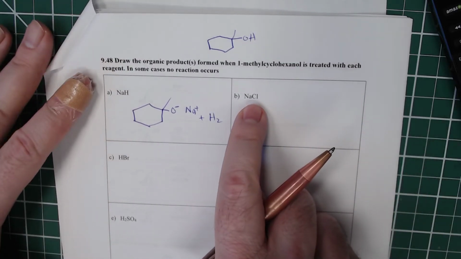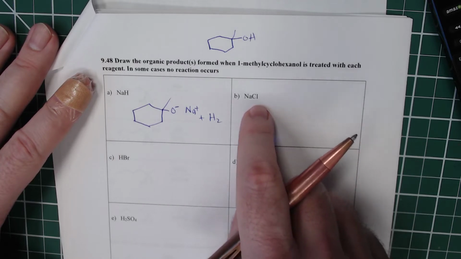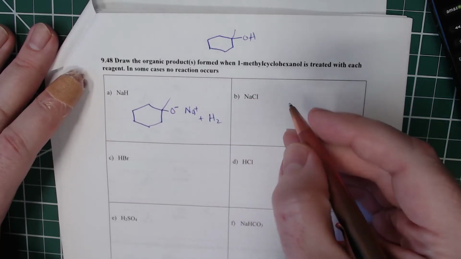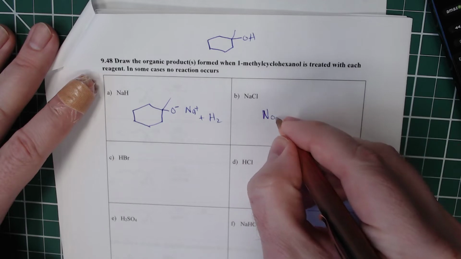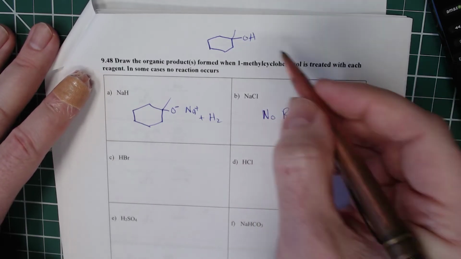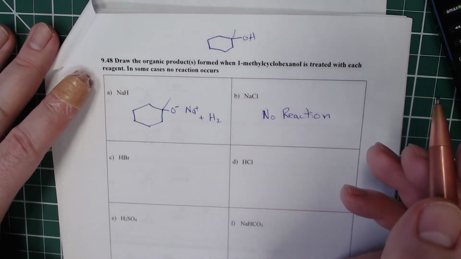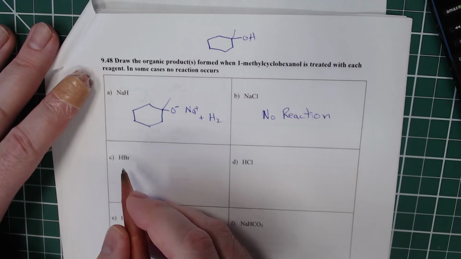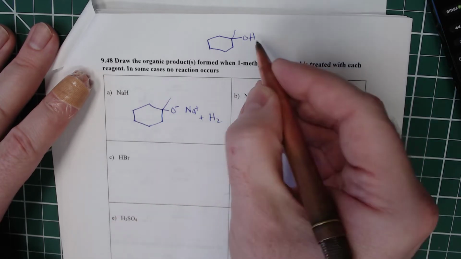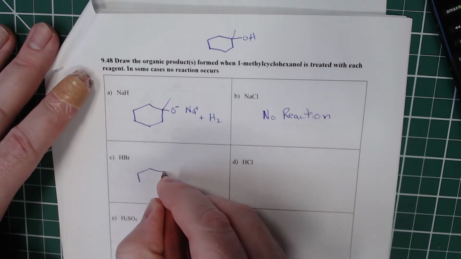All right, if we just throw in sodium chloride with this, we're going to get these two things just mixed together. We will not get a reaction. So this will give us no reaction. Again, the reason for this is that OH minus is a really bad leaving group, so no reaction will occur. With HBr, we'll get substitution and convert that into a bromide.